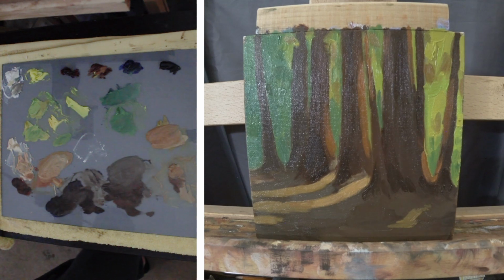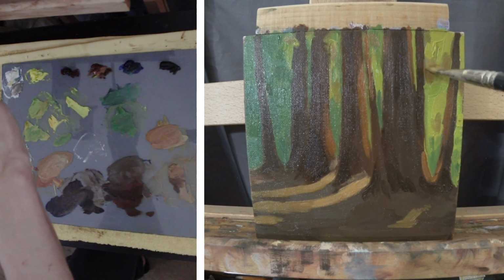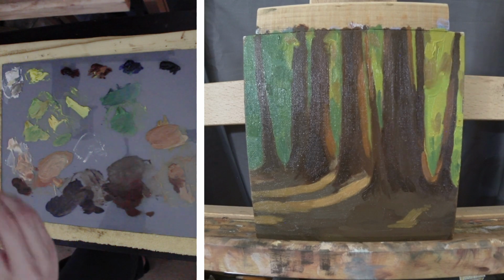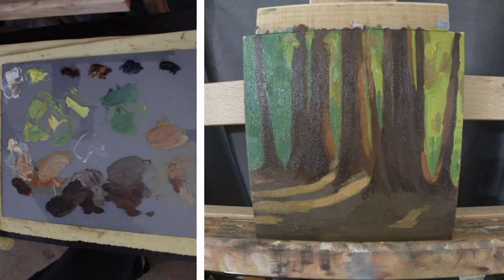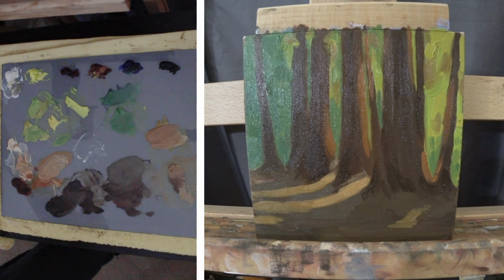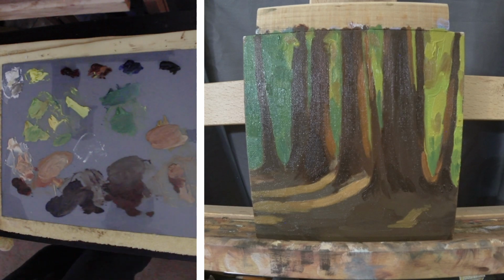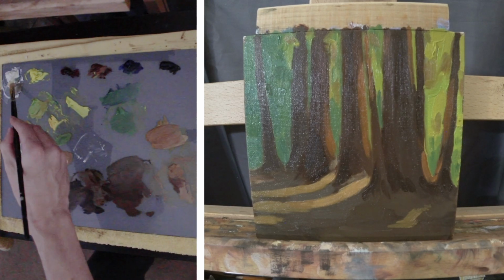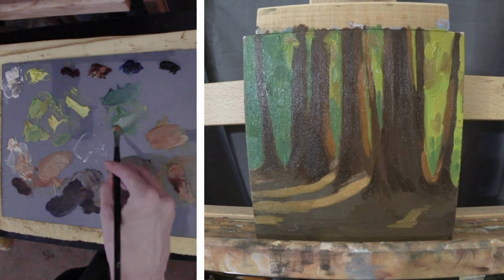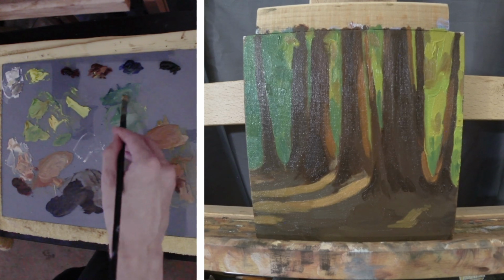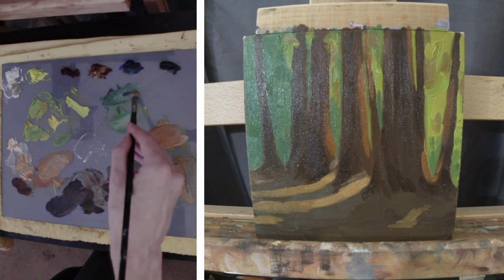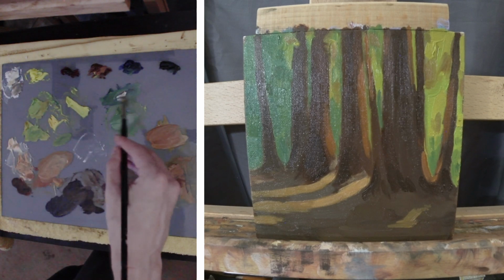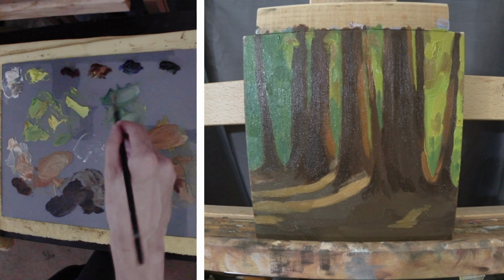So what I'm going to do, I don't know if I'm going to leave any of those strokes on there or not at the moment. Might have to come back with some greens over top of them, kind of subdue them a bit. So what I'm going to do is, let's lighten up some of this cooler foliage. Maybe gray it a little bit. So to gray it, I'm just adding black and then adding more white.